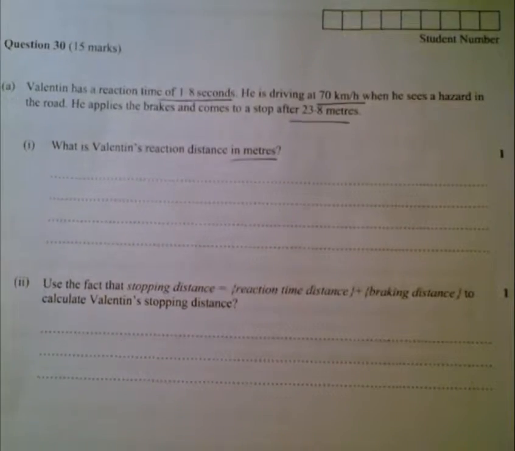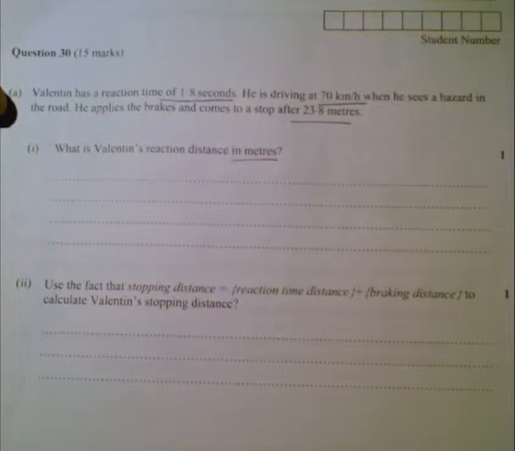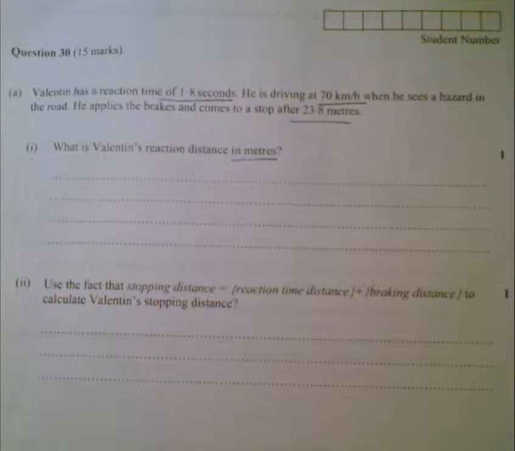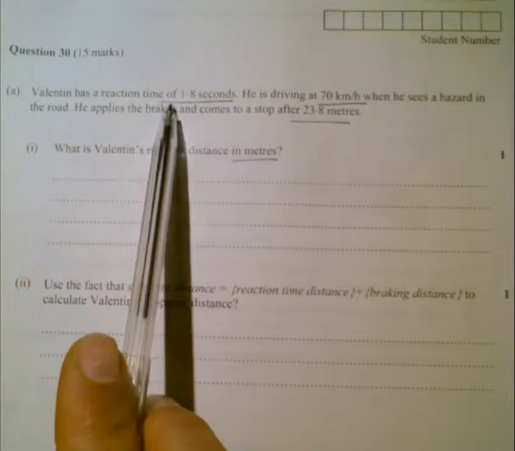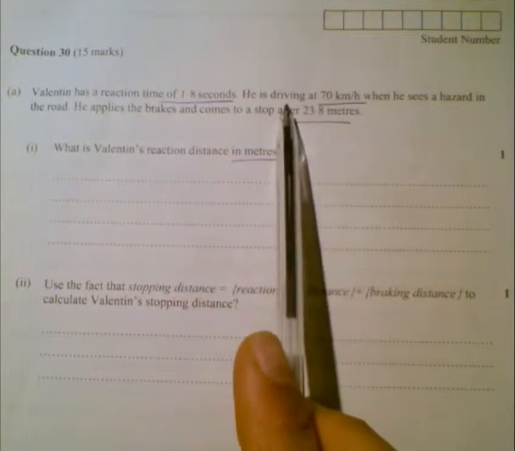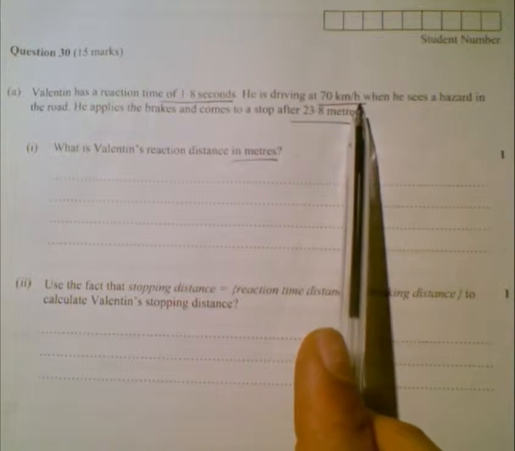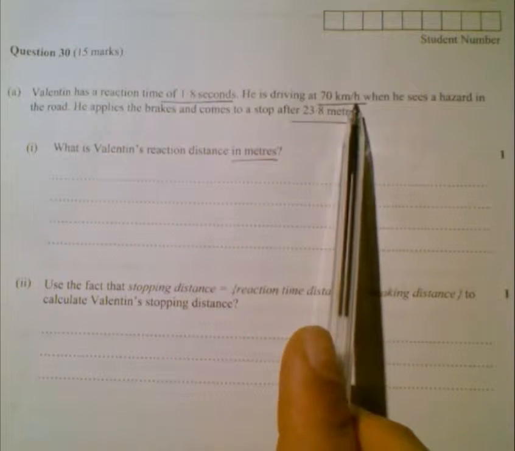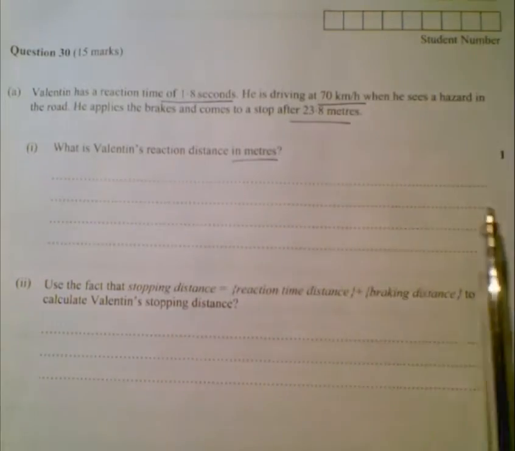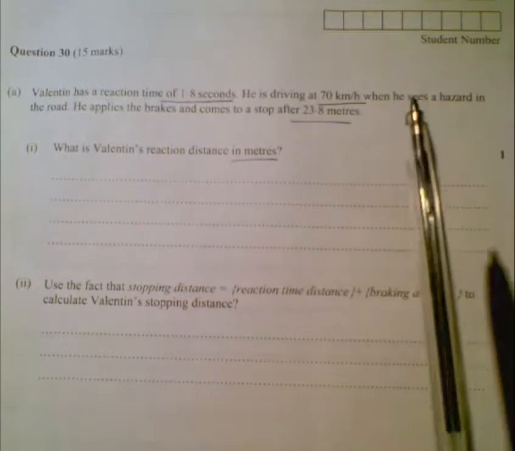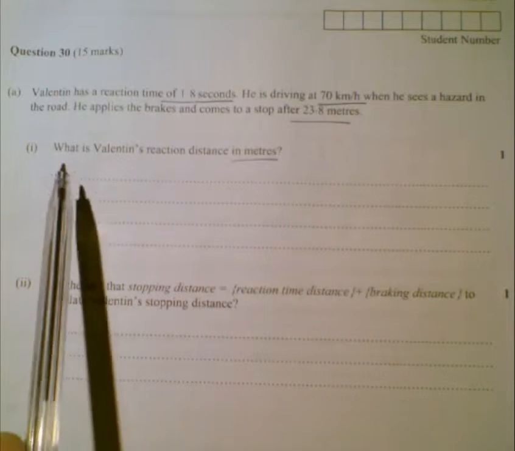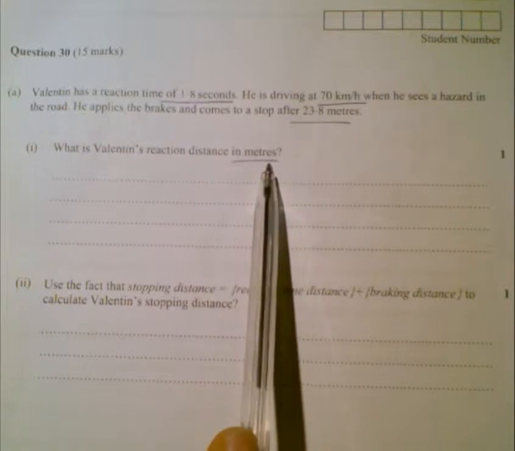Now, this is actually quite a straightforward question, but people get bogged down with this type of question based on just a simple misconception and not realizing you need to have the same units. So if we're talking about the reaction time of 1.8 seconds, but he's driving at 70 kilometers per hour, obviously this is in seconds, this speed is measured in hours. So it tells you you're going to have to make some sort of conversion. And to determine what sort of conversion you're after, just read the rest of the question. It's asking you for his reaction distance in meters.